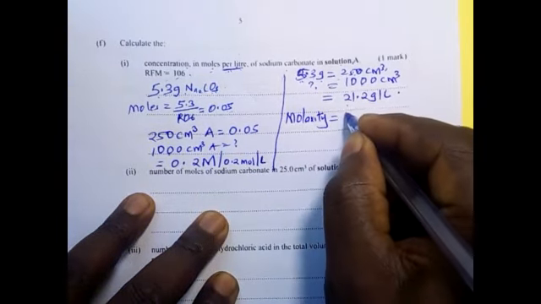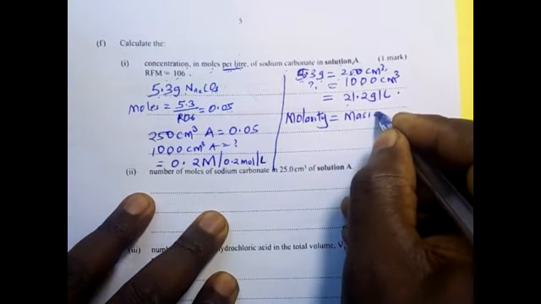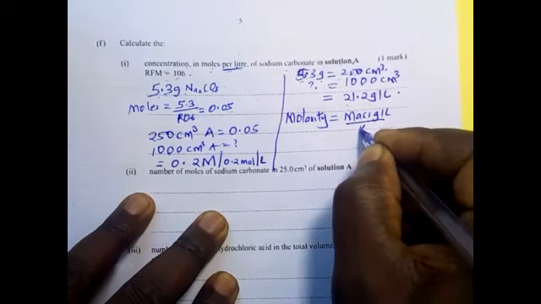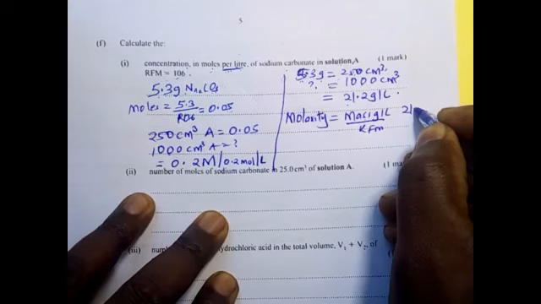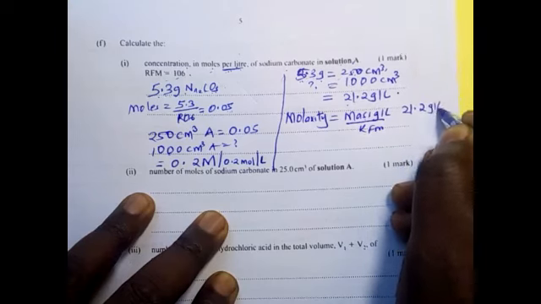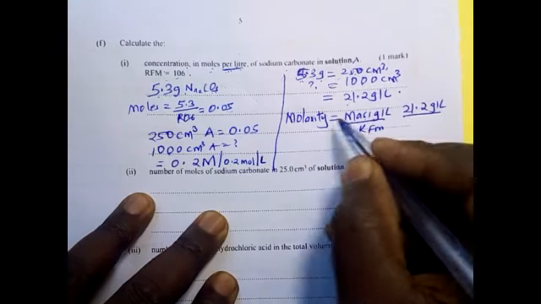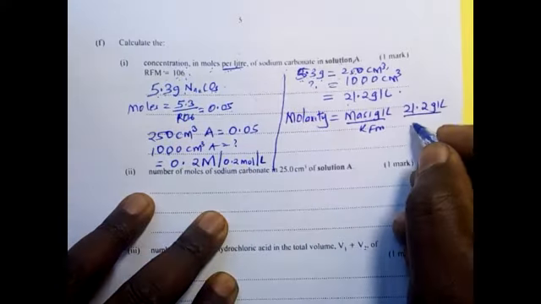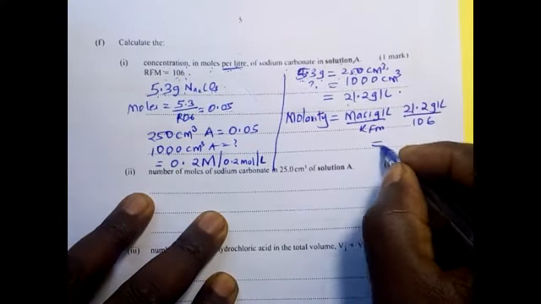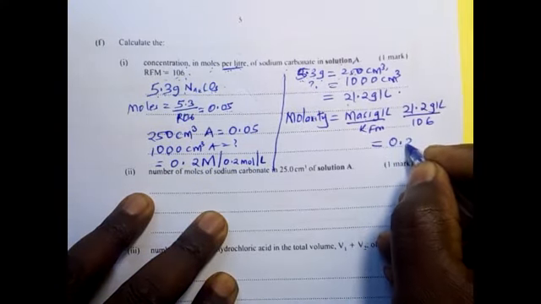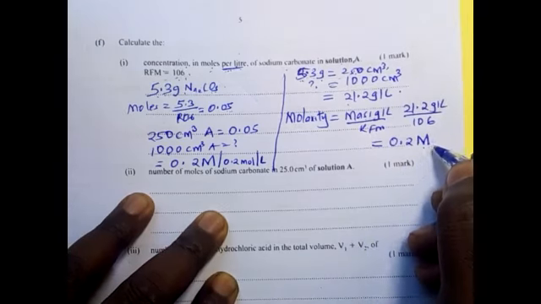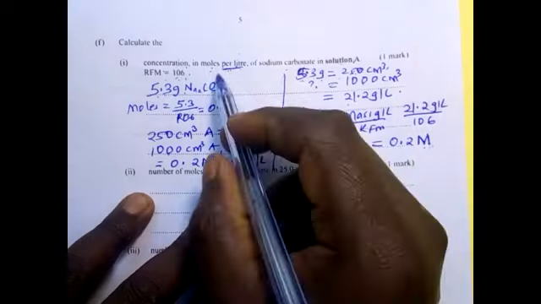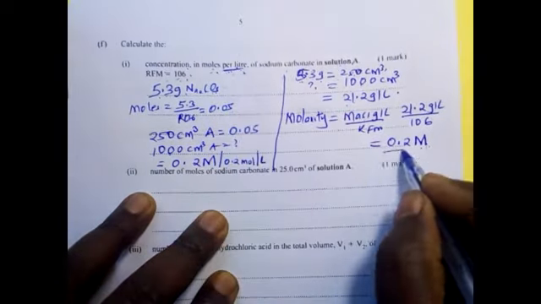Molarity equals mass in grams per liter divided by RFM. We have mass in grams per liter, which is 21.2 grams per liter, and then we have RFM, 106. 21.2 divided by 106 gives you 0.2 capital M. Capital M stands for moles in 1 liter.